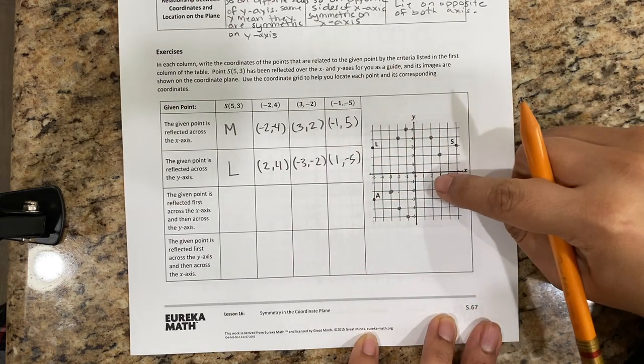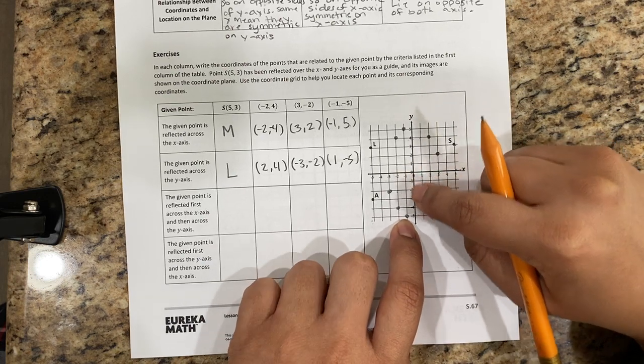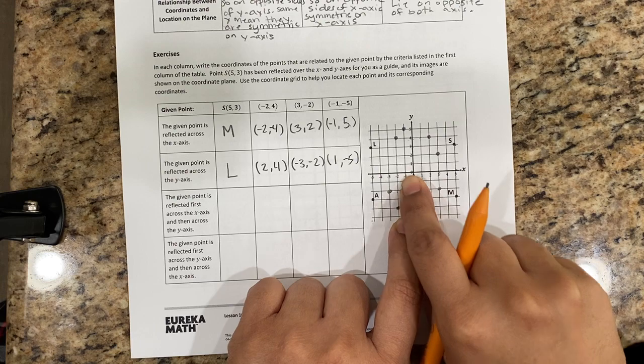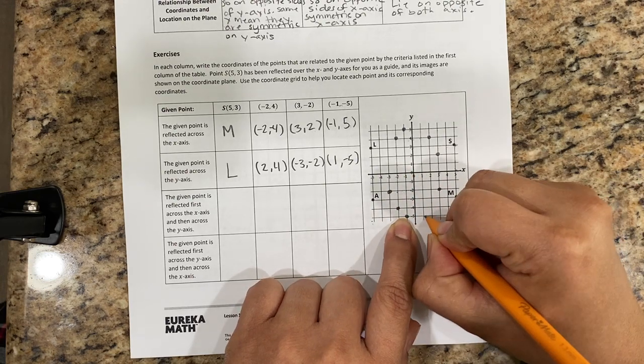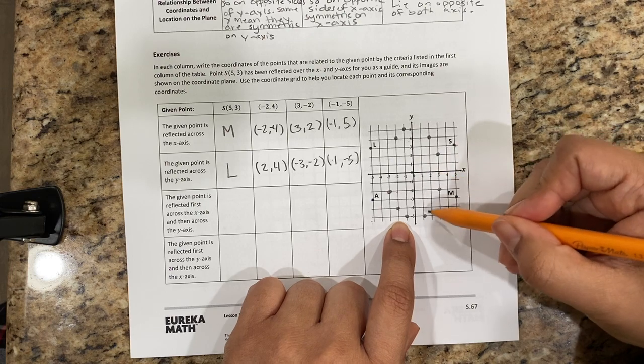So negative 1, negative 5. So 5 points down, 1 point to the left of the y-axis. So now we got to go 1 point to the right. Was I right? Positive 1, negative 5.